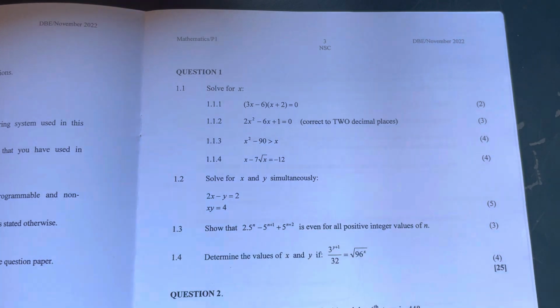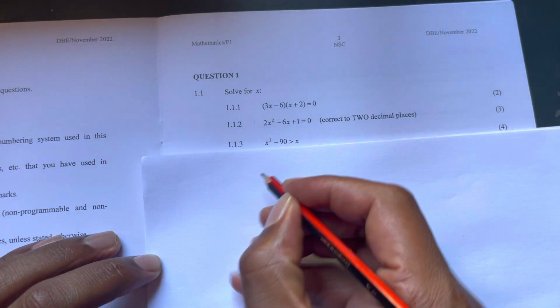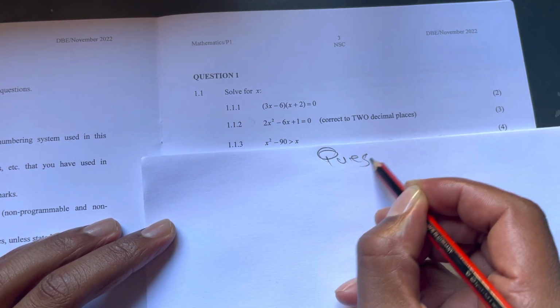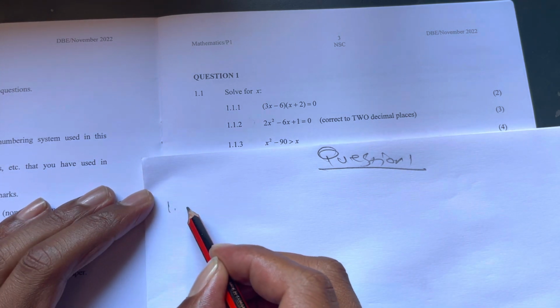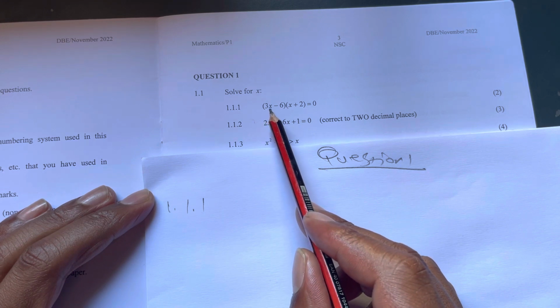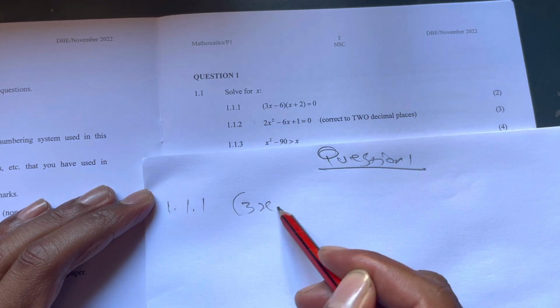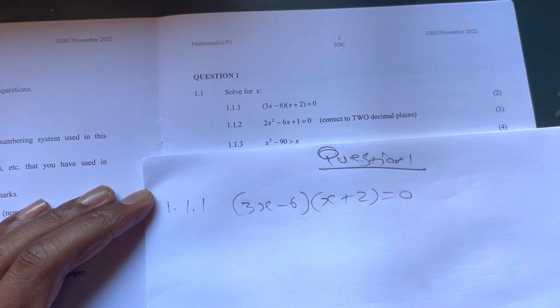Right, so we will start with paper 1, with question 1. Okay, so let's start with question 1. Okay, so the 1.1.1 says solve for x and you are given (3x minus 6)(x plus 2) equals 0.